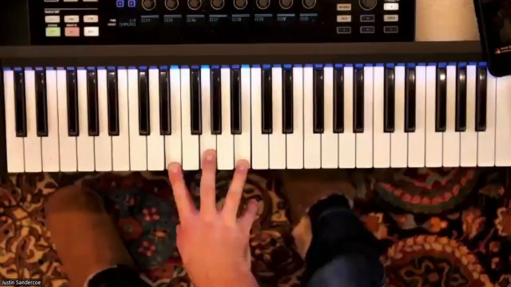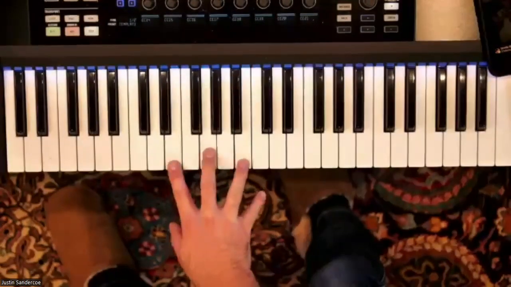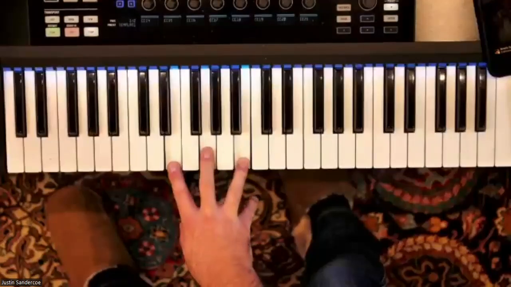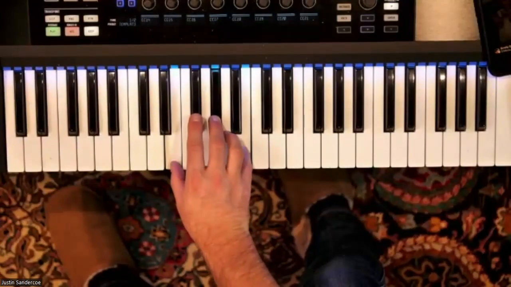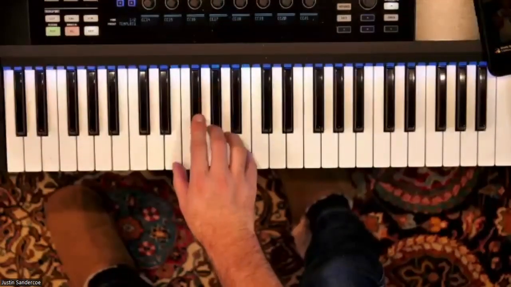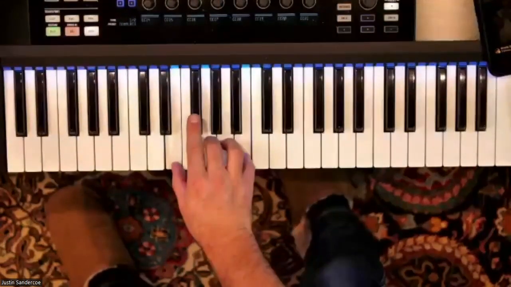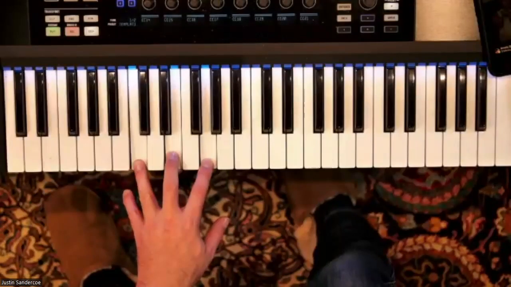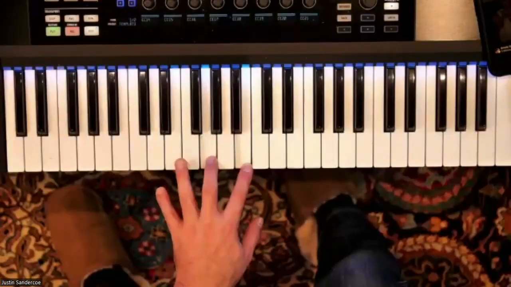Okay, what about this one? Is this major or minor? Pop it in the chat if you like. If you want to commit to your decision, pop it in the chat. Okay, let me play the opposing one. It's really obvious, isn't it, when you hear them one after the other. So now we've got C major, D minor, E minor.